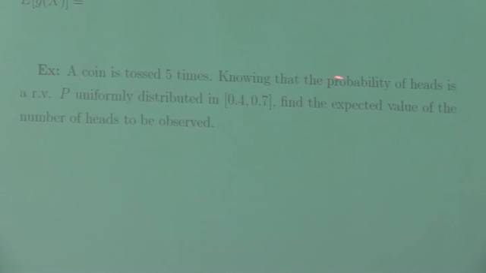Now, knowing that the probability of heads is a random variable, p, uniformly distributed from 0.4 to 0.7, find the expected value of the number of heads to be observed. Now, the difference from the usual case where the probability of heads is a deterministic number is that the probability of heads is itself a random variable.